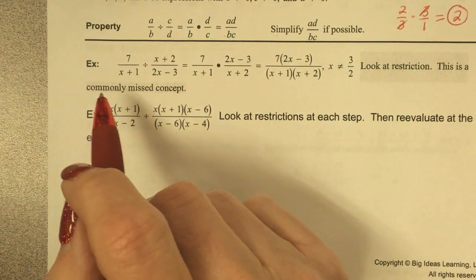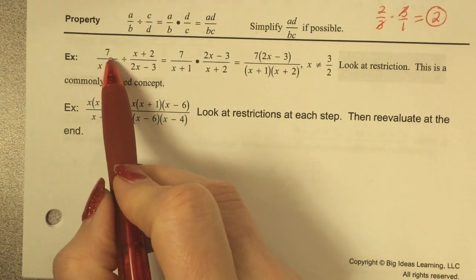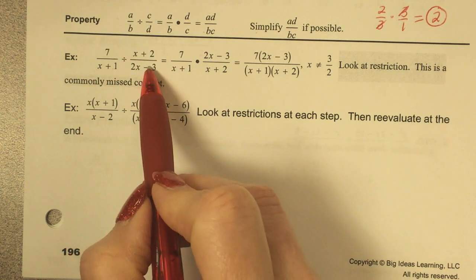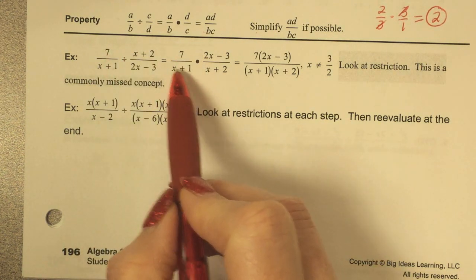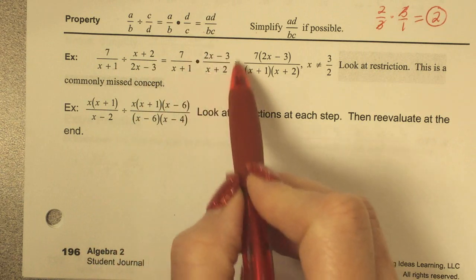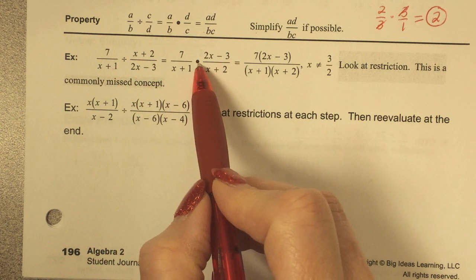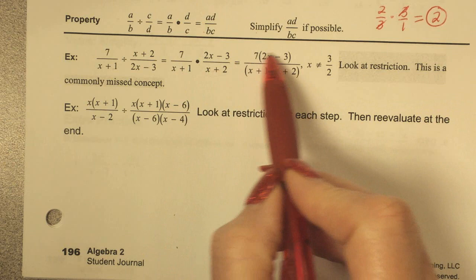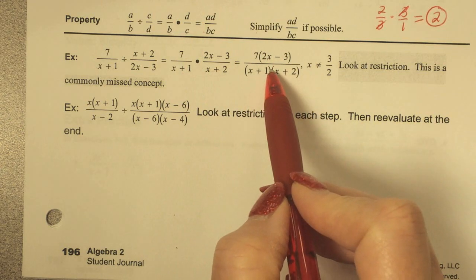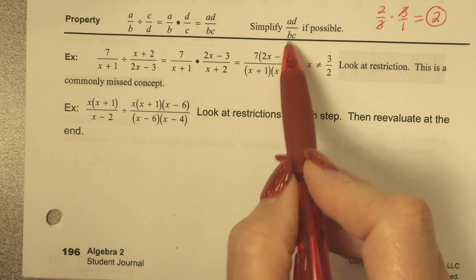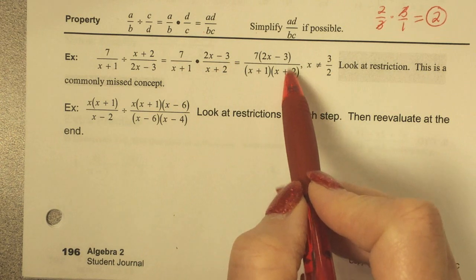All right, let's look at some division problems. We have 7 over x plus 1 divided by this. So the first part stays the same. We take this, we flip it over, and we change it to multiplication. You can combine these all together now if you want. And you have to look and see if you can cancel anything, and you cannot.